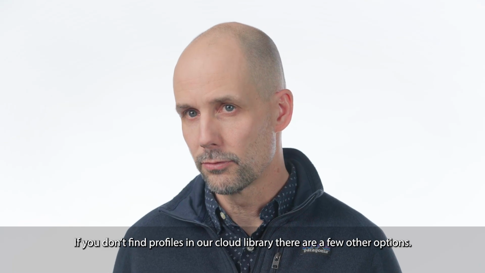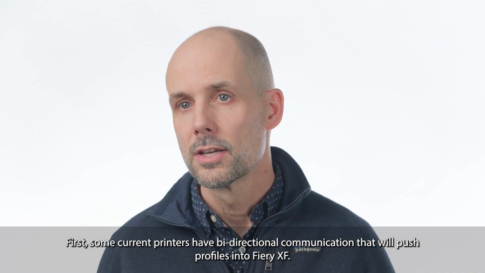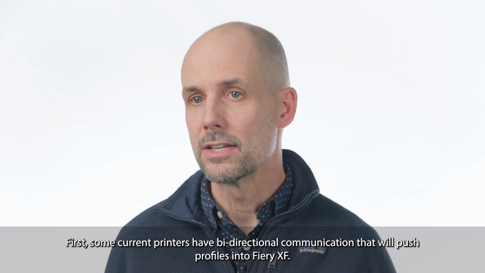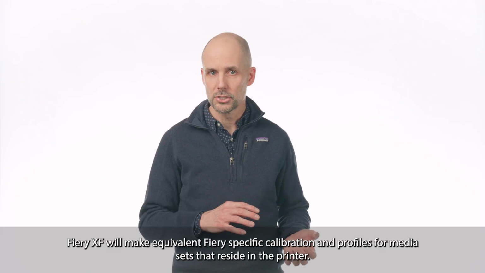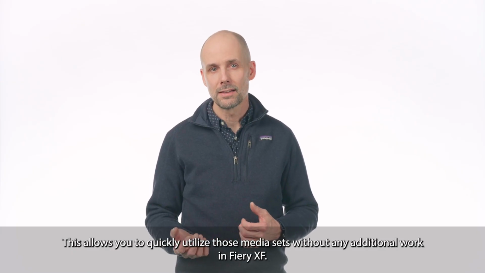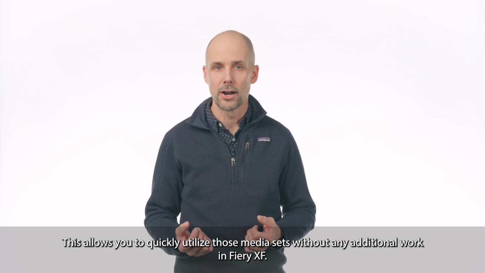If you don't find profiles in our cloud library, there are a few other options. First, some printers have bi-directional communication that will push profiles into FireXF. FireXF will make equivalent Fiery-specific calibration and profiles for media sets that reside in the printer. This allows you to quickly utilize those media sets without any additional work in FireXF.